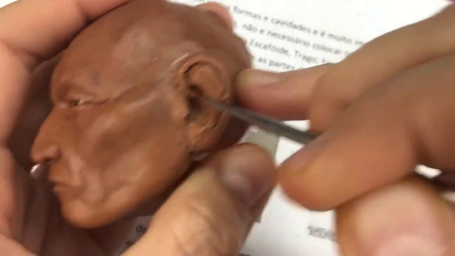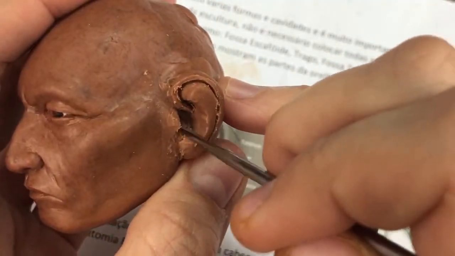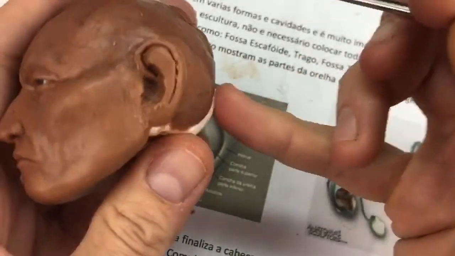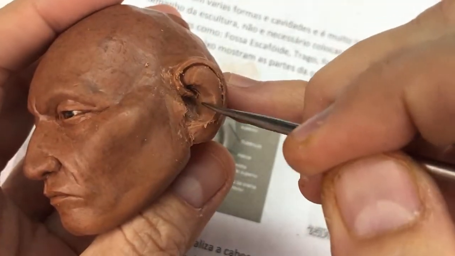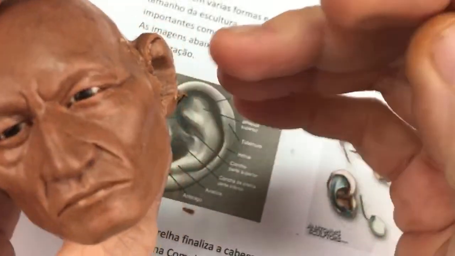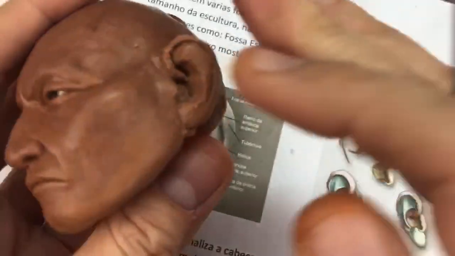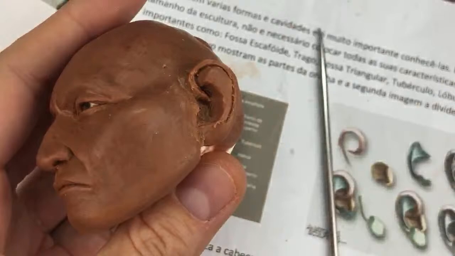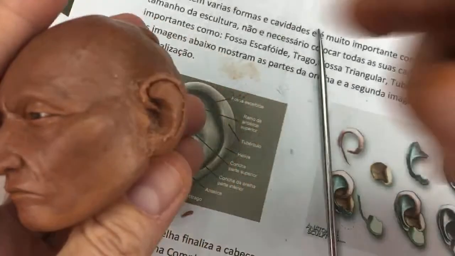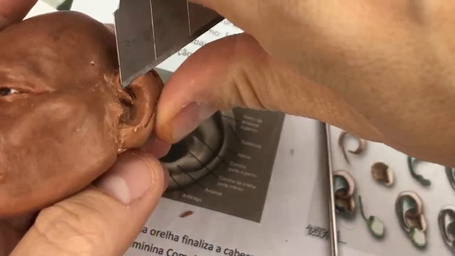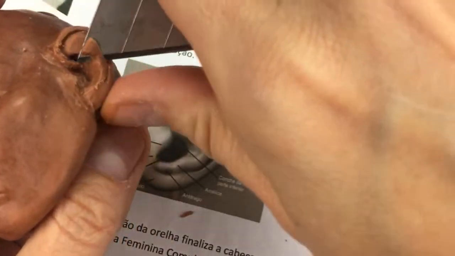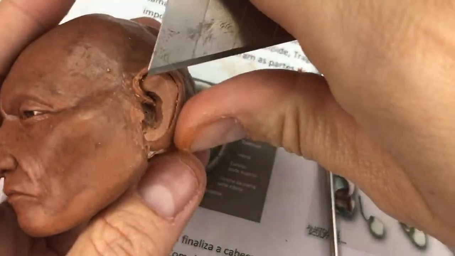And I like to smooth so you guys can see what I'm doing. All right, so right here and right here. Okay, now this cannot be so thick like that. It needs to be inclined. So I'm going to get a knife or whatever you have, and I'm going to round this shape a bit, removing this excess clay from here.